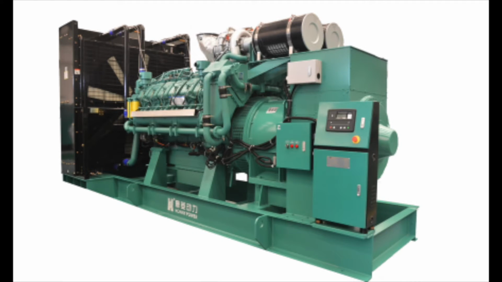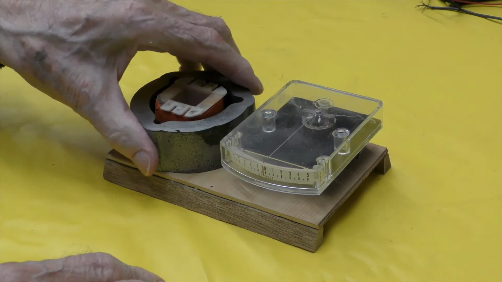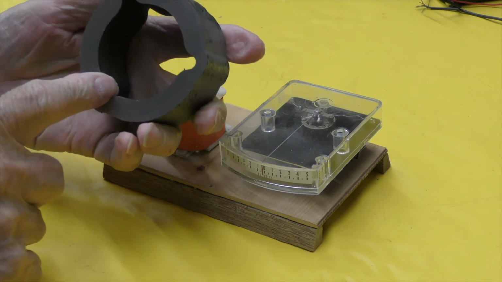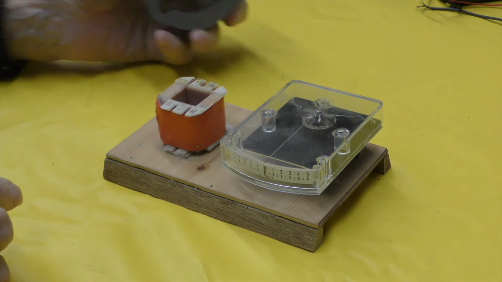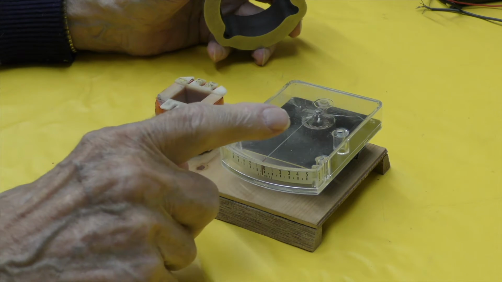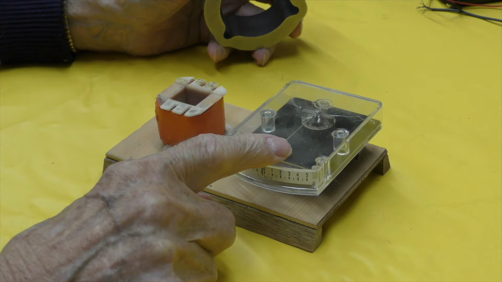When we look at these generators, we may ask ourselves, what is the principle of power generation? This demonstration consists of the following parts. First of all, we have a magnet, we have a coil, and we have a meter to show us that something is happening.